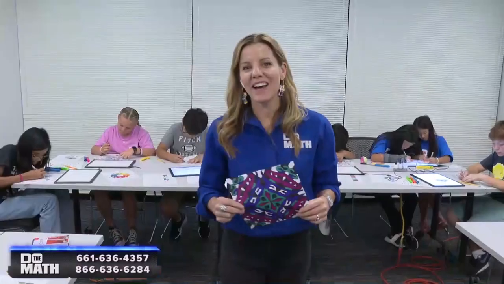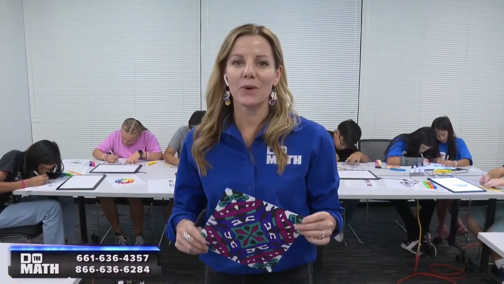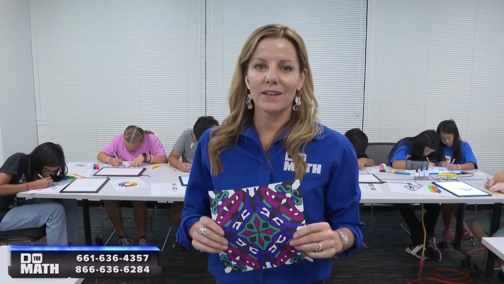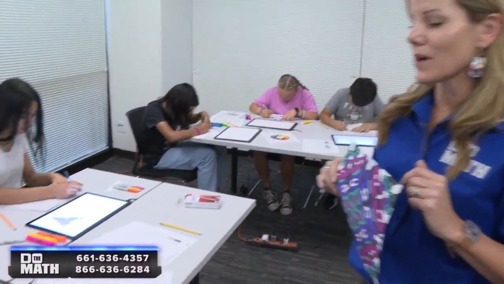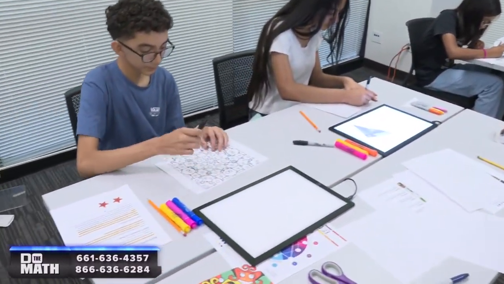All right, welcome back. The kids have been hard at work, tracing away, having to shake out their arm a little bit because it is a lot of work. But let's take a look at some that have finished all the way around and are starting the coloring process.